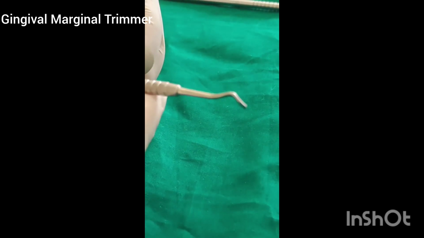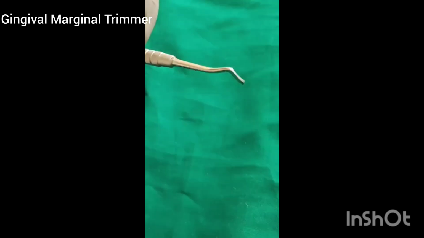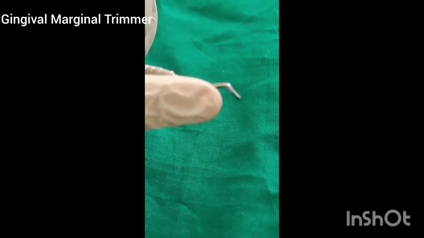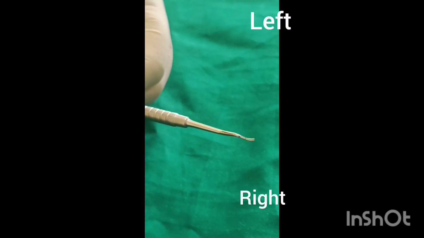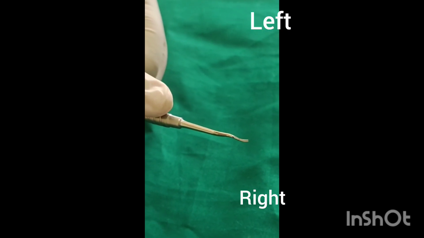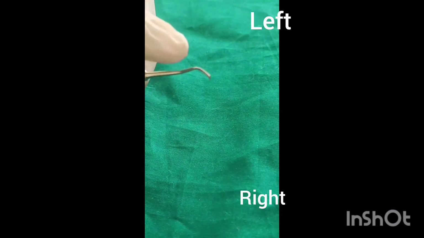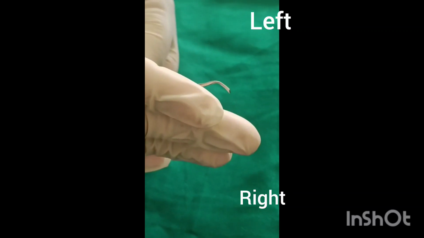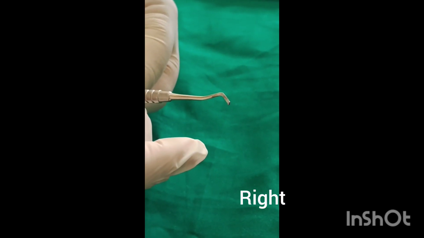Hold the instrument with its blade down, cutting edge pointing away from you. If the curve of the blade is directing towards the left, then it is a left cutting end of GMT. If the curve of the blade is directing towards the right, then it is a right cutting end of the GMT.